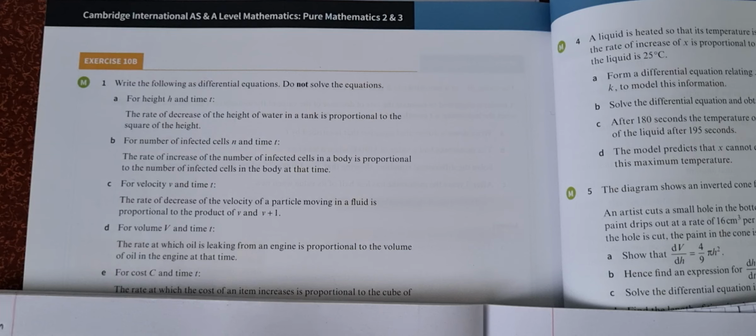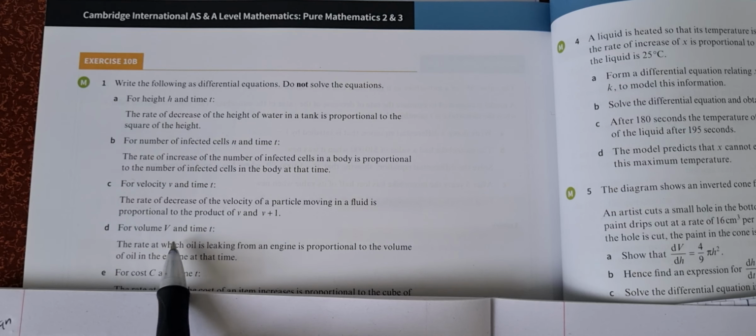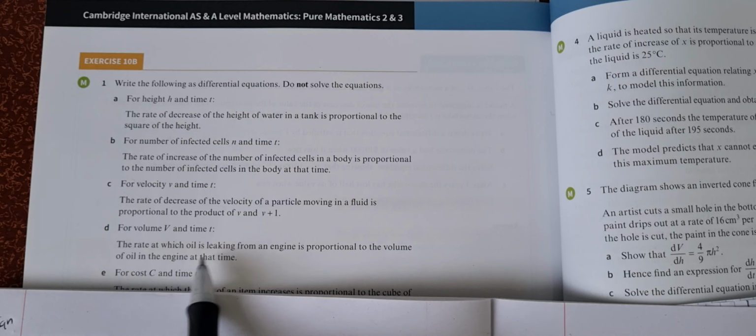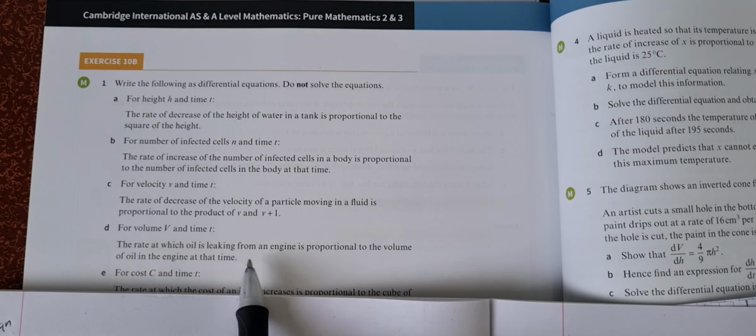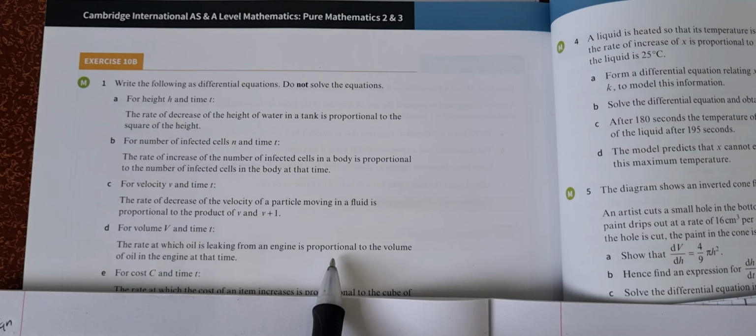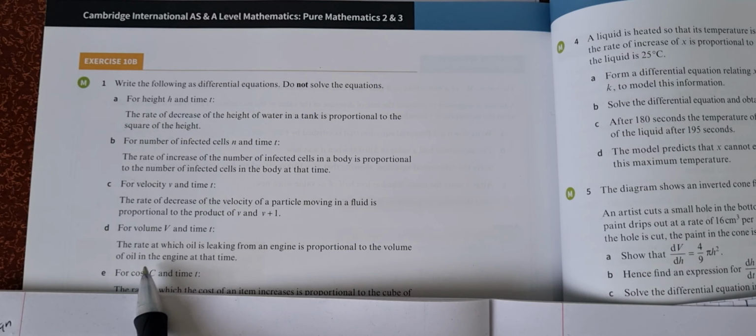Next, for part D of the question, I have the volume V and time t. The rate at which oil is leaking from an engine is proportional to the volume of oil in the engine at that time.